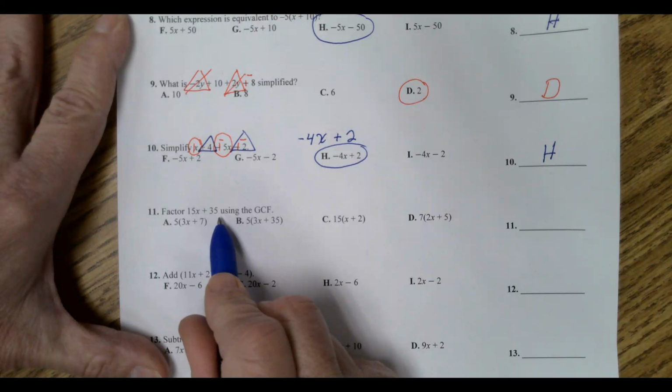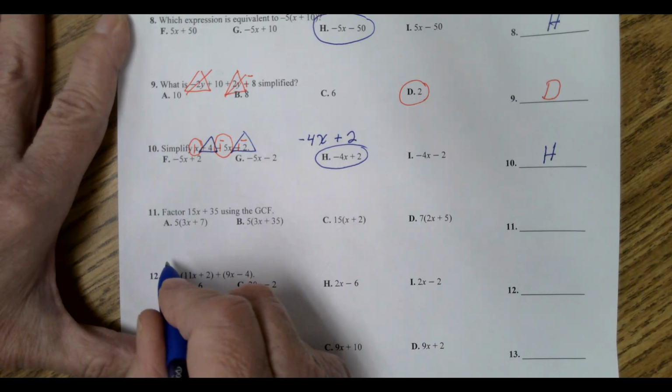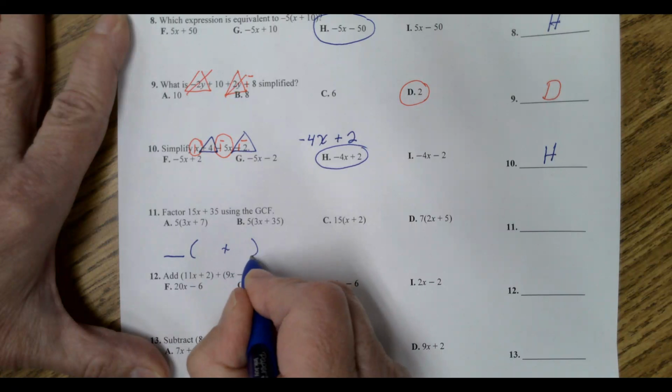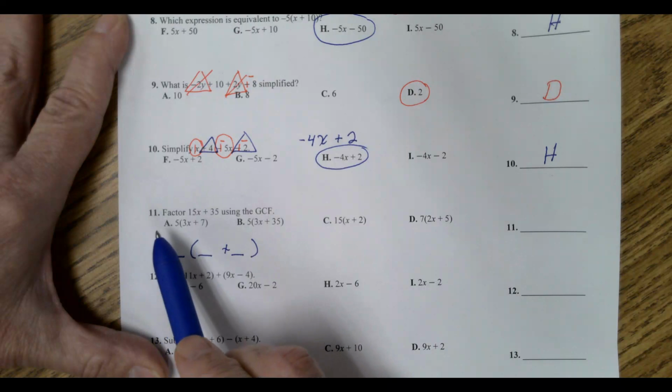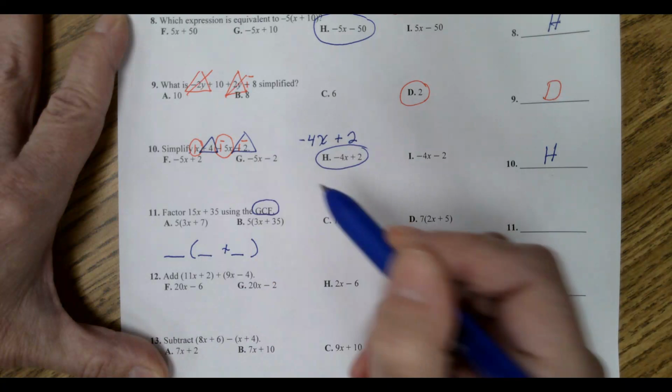15x plus 35 using the greatest common factor. Okay, they want a factor. The first thing I do, and it's a plus sign, I set it up like this. I prepare it for factoring. Now, what will divide 15 and 35? And here they do request you use the greatest common factor.